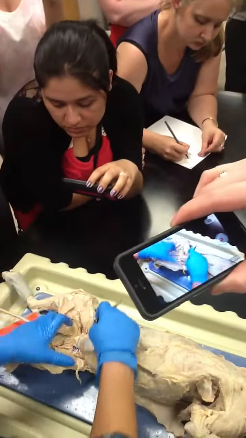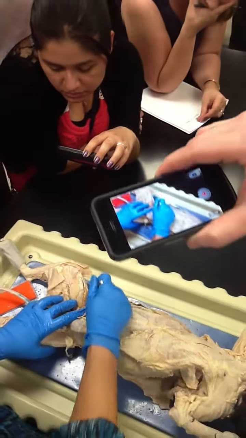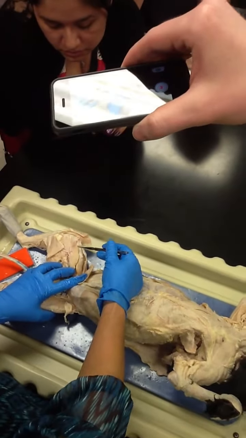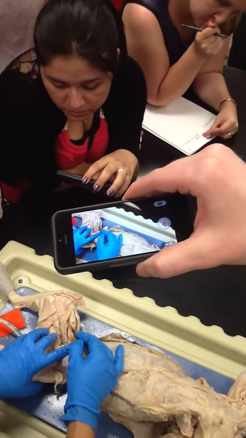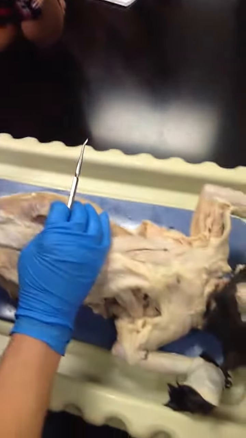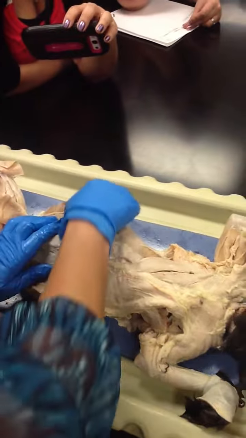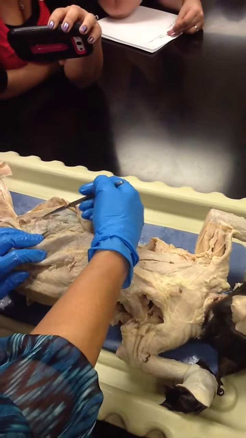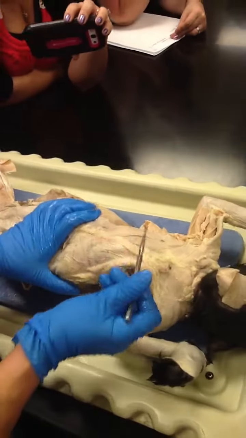Opening the sartorius. The very first muscle is the tensor fasciae latae. The next one is the vastus lateralis. Right here we have the rectus femoris and then the vastus medialis. Looking at the abdominal muscle, we have the external oblique. Back here, the internal oblique. Right in here, we have the transverse abdominis and then the rectus abdominis.